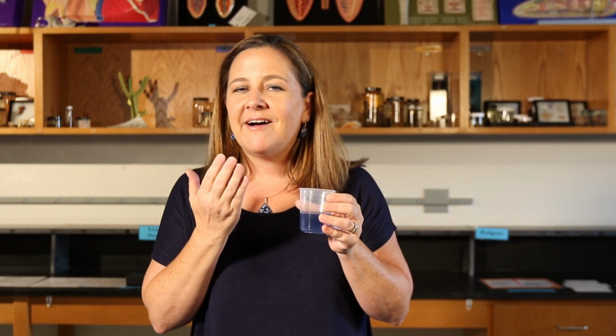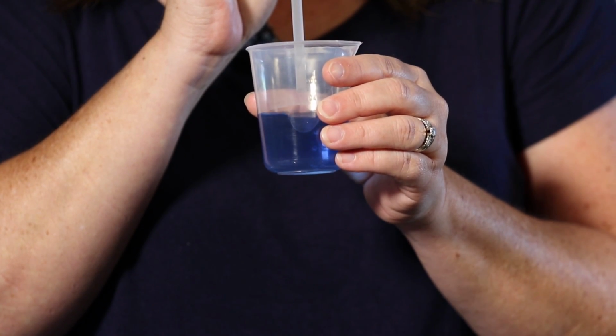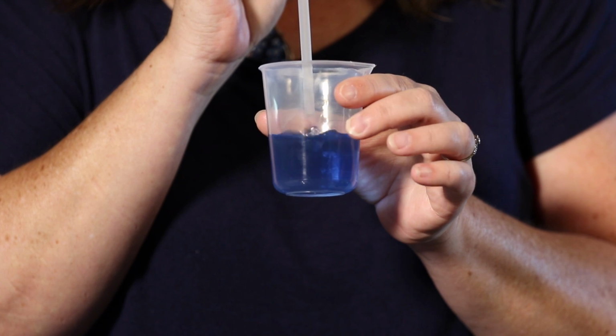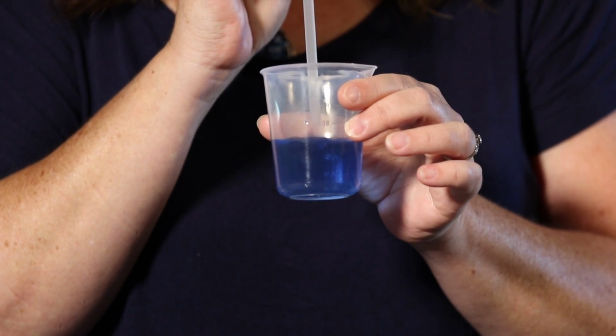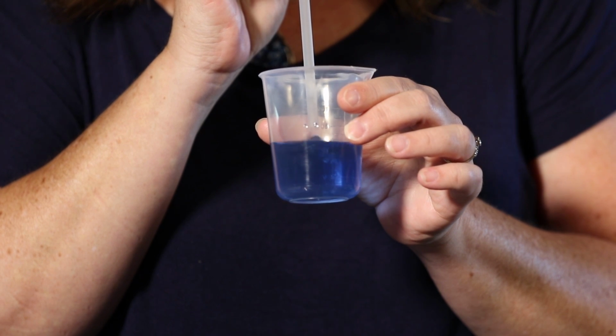This is the color of the bromothymol blue with no carbon dioxide added. Next, we will add carbon dioxide to the bromothymol blue using an easily available resource: our exhaled breath. Insert the straw until it is just above the bromothymol blue solution, but not immersed in the solution. Make sure that it does not touch the liquid.